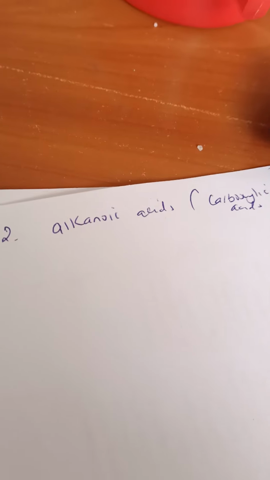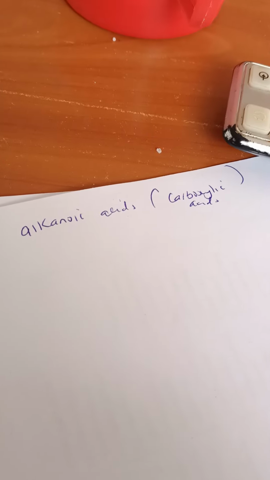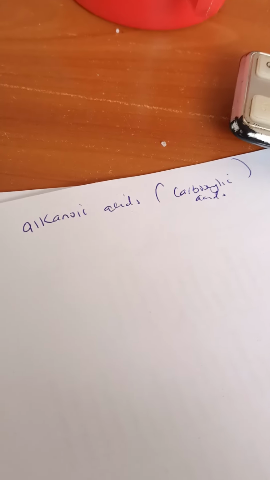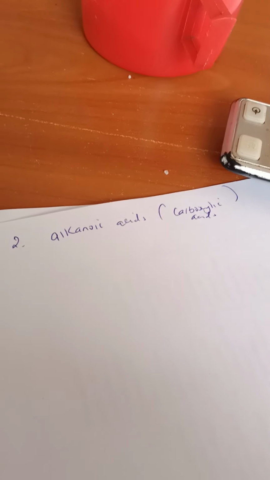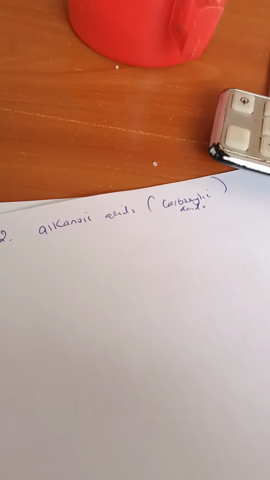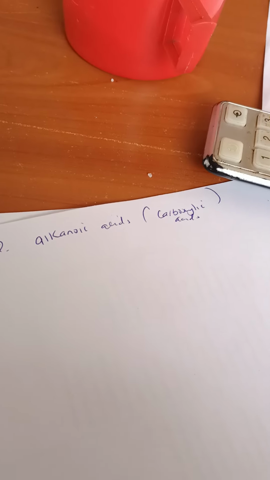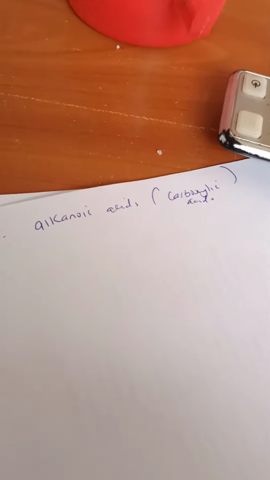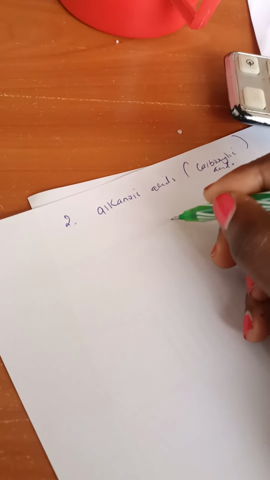The other class of organic compound is called alkanoic acids or carboxylic acids. Organic acids or carboxylic acids. That is the class they belong to, and they contain an alkyl group.